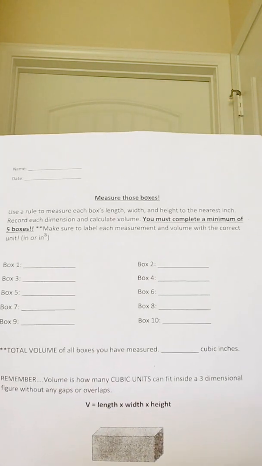Hey everybody, Miss Newton here, and today we are going to measure those boxes. I passed this out in class and I went over it with you in class, but I'm going to go over it with you here as well.